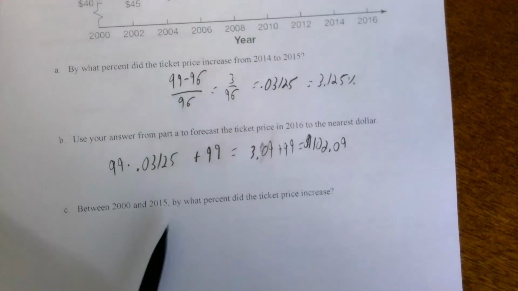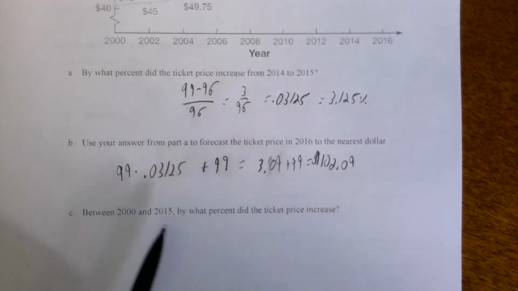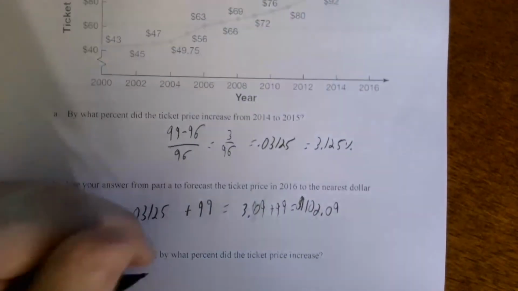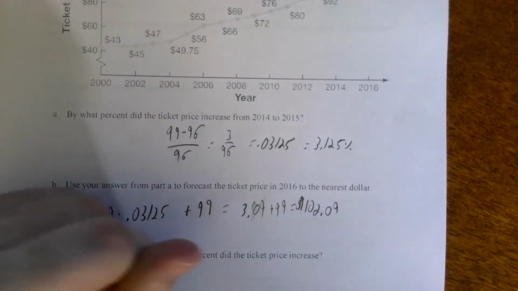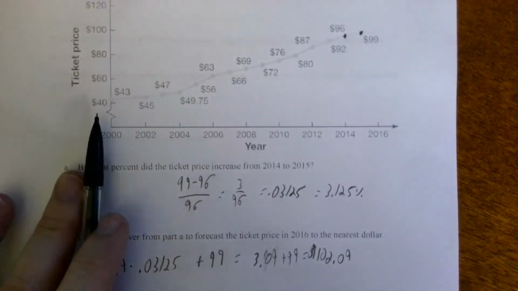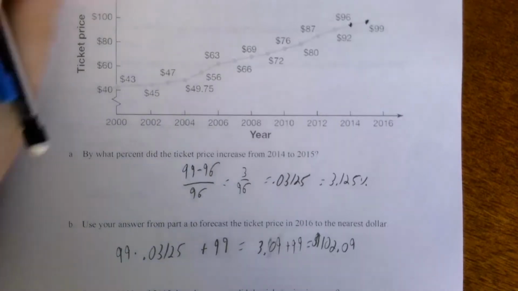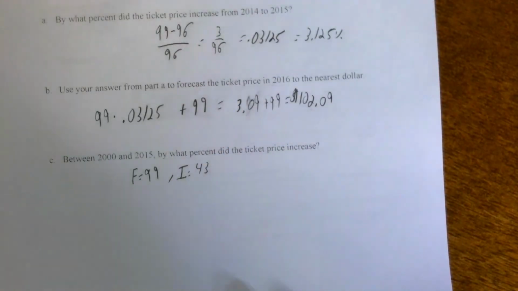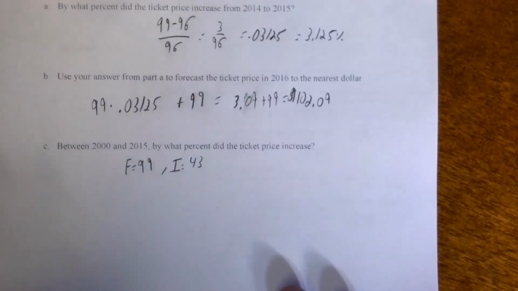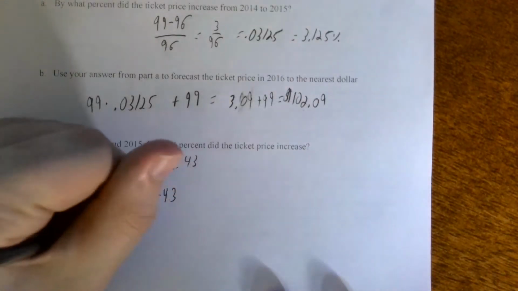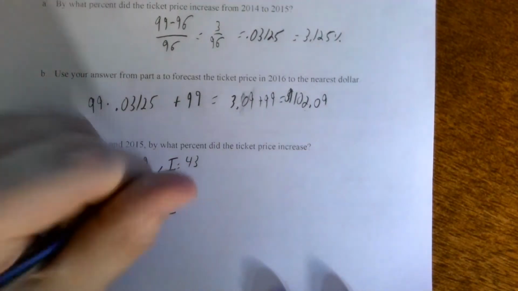Okay, and then the last question says, between 2000 and 2015, by what percent did the ticket price increase? So we're going to look at 2015, which was $99, so that's our final. And our initial was the price in 2000, and it looks like it was $43. So our initial is $43. And then the same steps that we've done before, we'll plug it into our formula. So we have 99 minus 43, so final minus initial over initial.